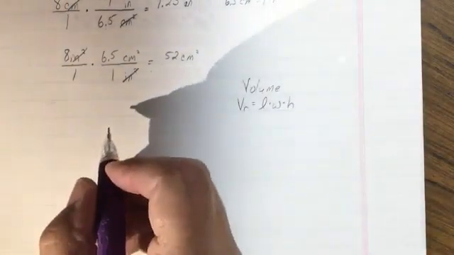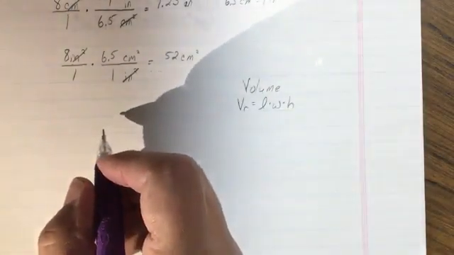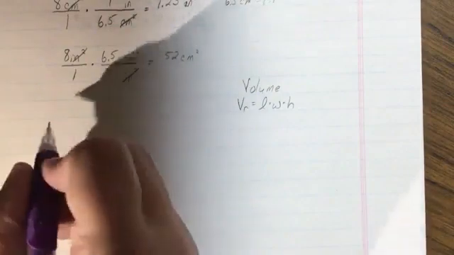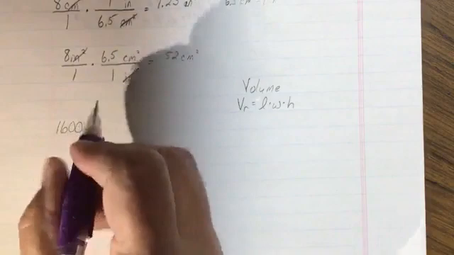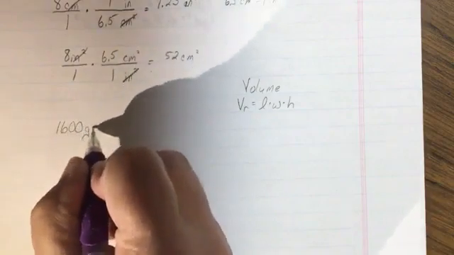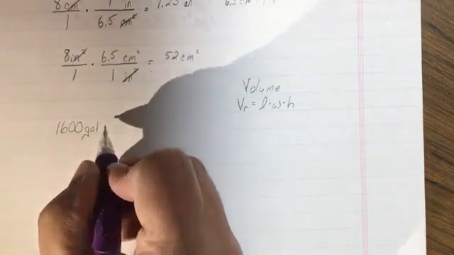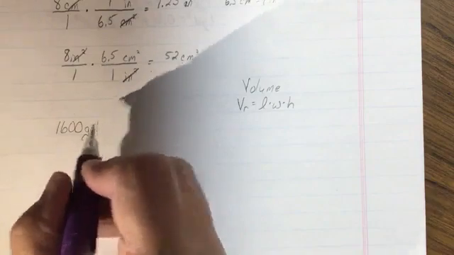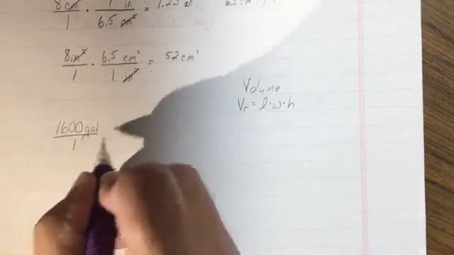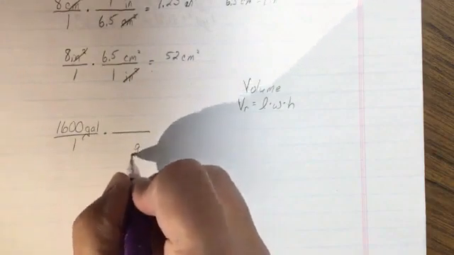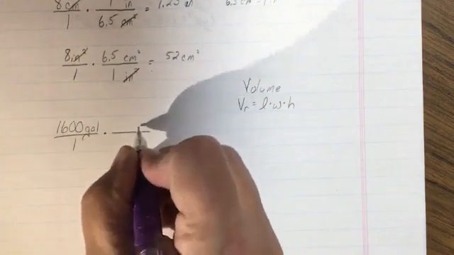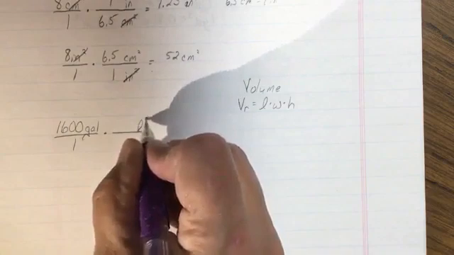So, we're talking more about liquids, but not always. Because gallons, I'm thinking pirate here, is actually a volume. And yes, there is a conversion between volumes and liters cubed.